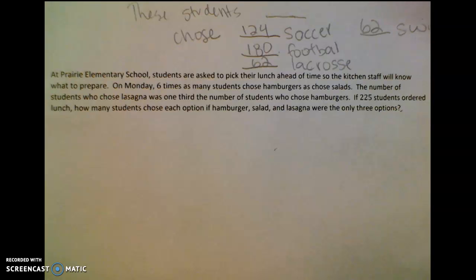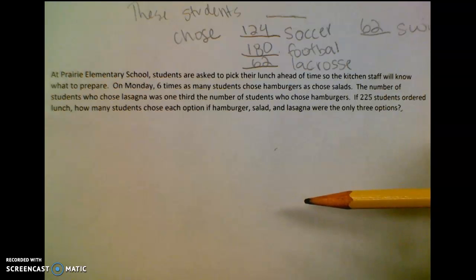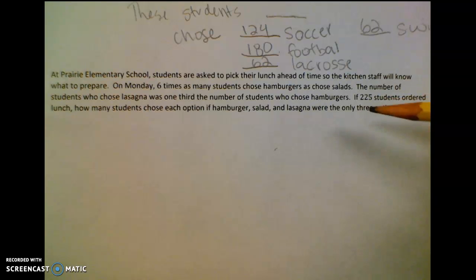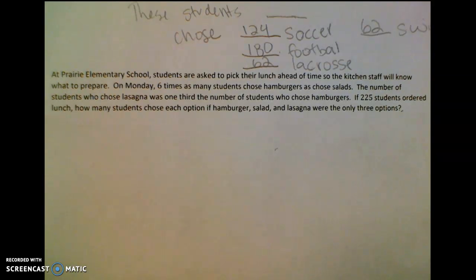At Prairie Elementary School, students are asked to pick their lunch ahead of time so the kitchen staff will know what to prepare. On Monday, 6 times as many students chose hamburgers as chose salads. The number of students who chose lasagna was 1/3 the number of students who chose hamburgers. If 225 students ordered lunch, how many students chose each option if hamburger, salad, and lasagna were the only 3 options? So the first thing I'm going to do is make my answer statement here.